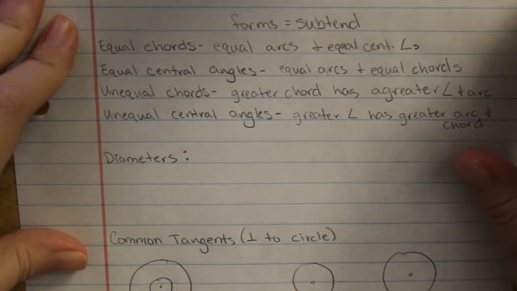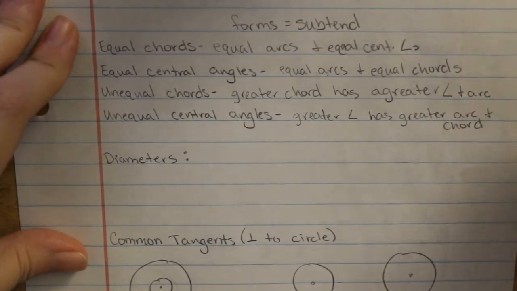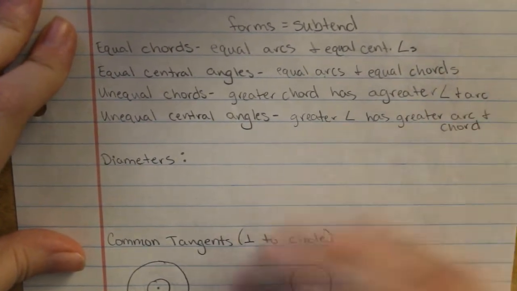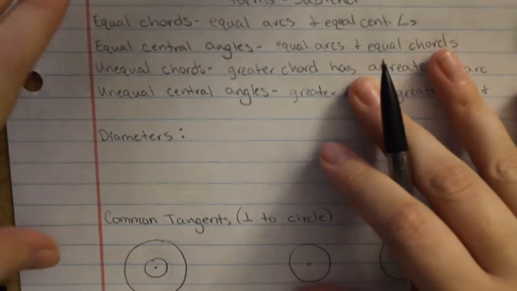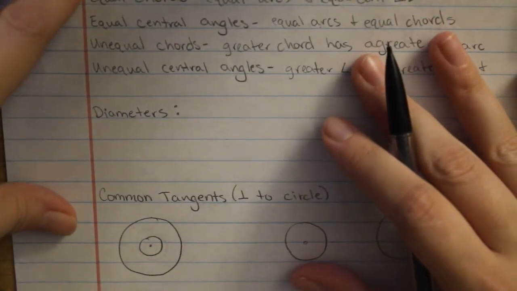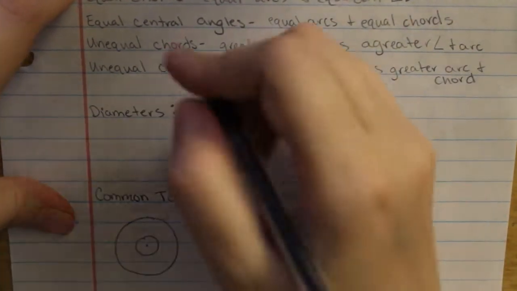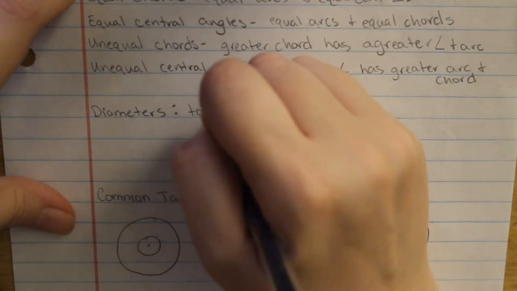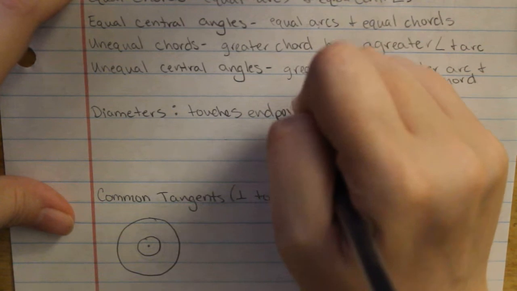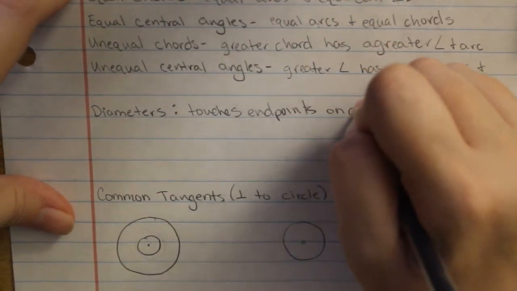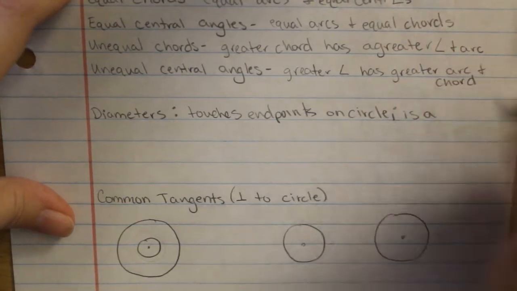That's all. You're going to have a couple questions here and there that are going to mention things like that. Again, not trying to confuse you. It is simply stating some different forms of comparisons here. Okay, moving on to diameters. So for diameters, I have a little chunk here because I want you to know that it touches endpoints on the circle. It is a chord.